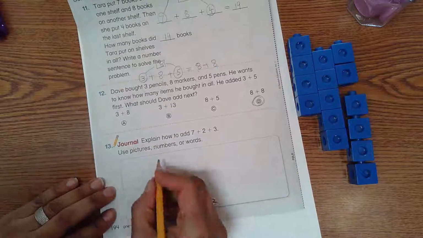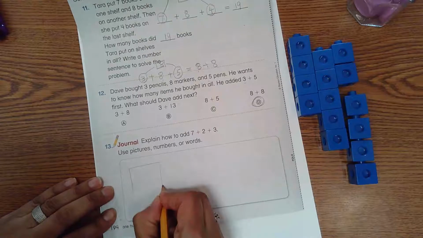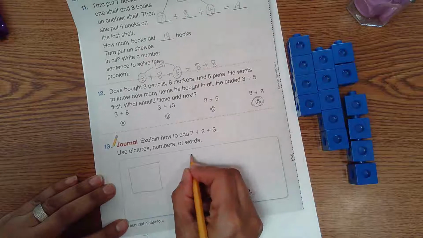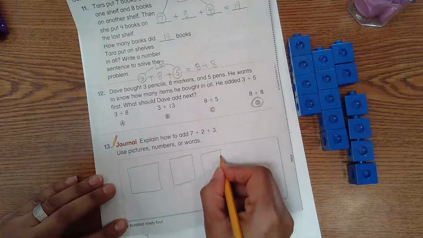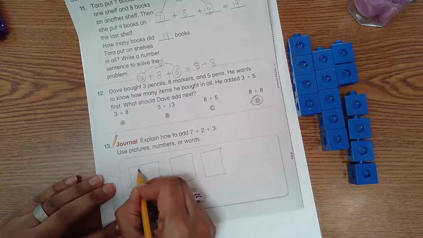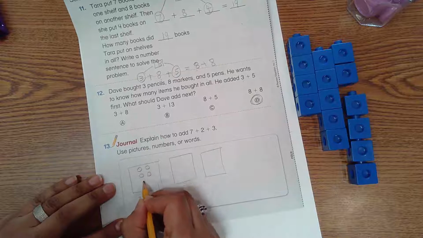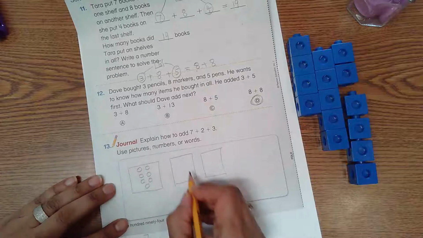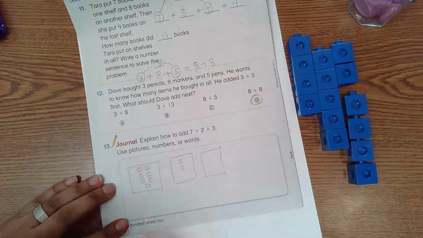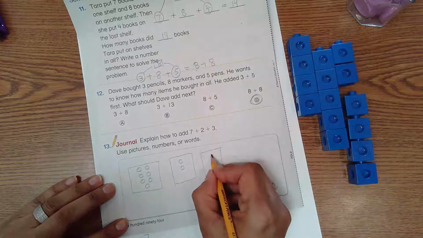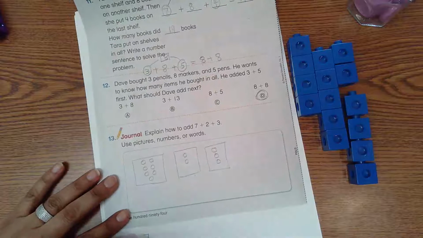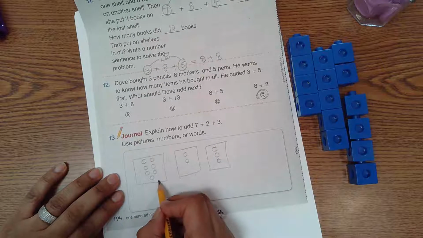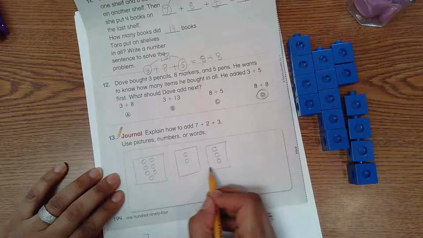I'm gonna make 3 boxes. I'm gonna put 7 circles in the first box. I'm gonna add 2 in the second, and I'm gonna add 3 in the third. You know me, I like the tens, so I'm gonna add 2 numbers to make 10.